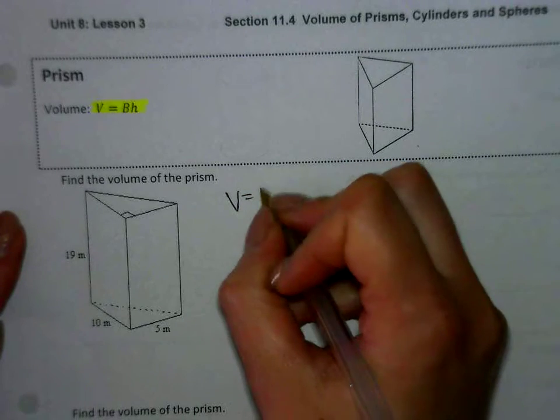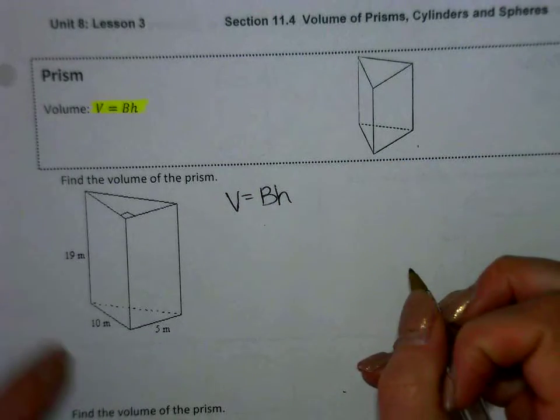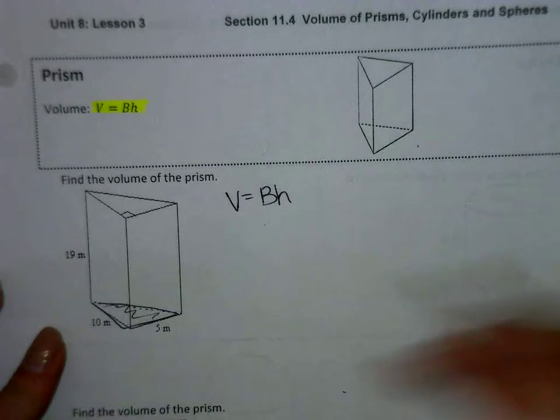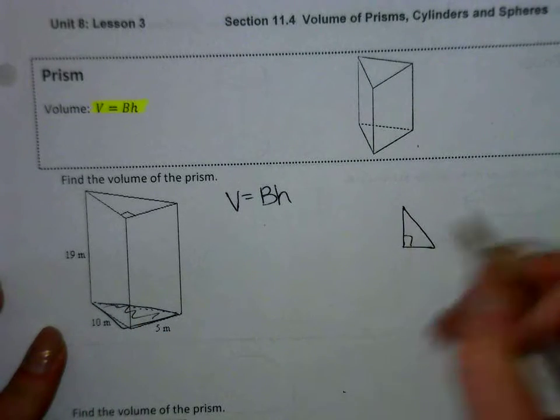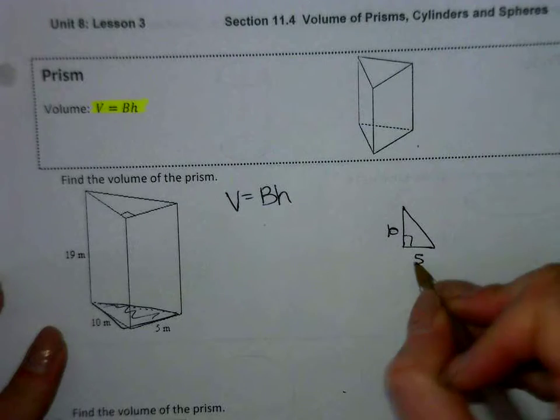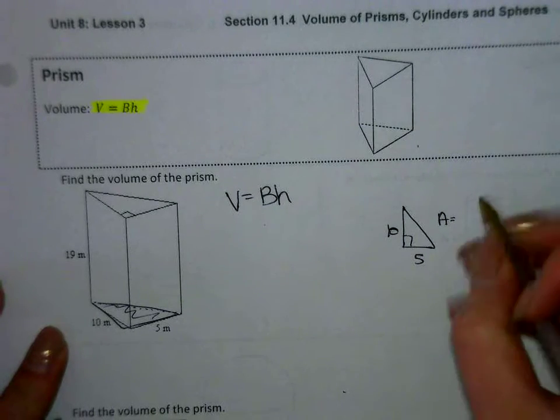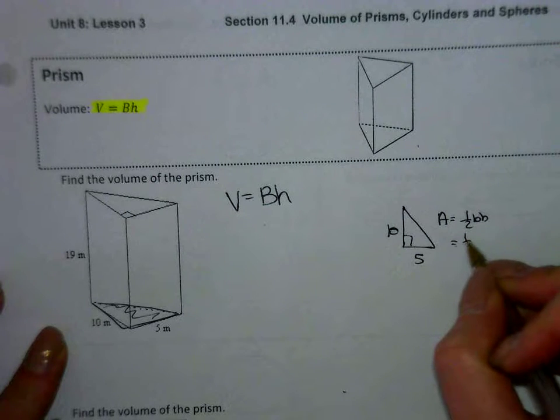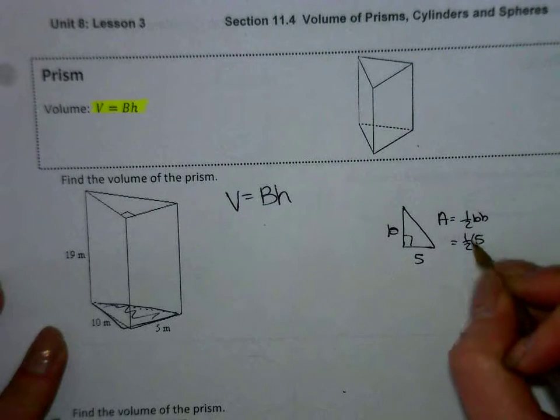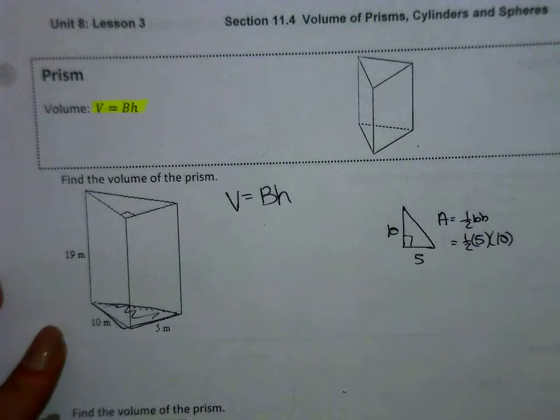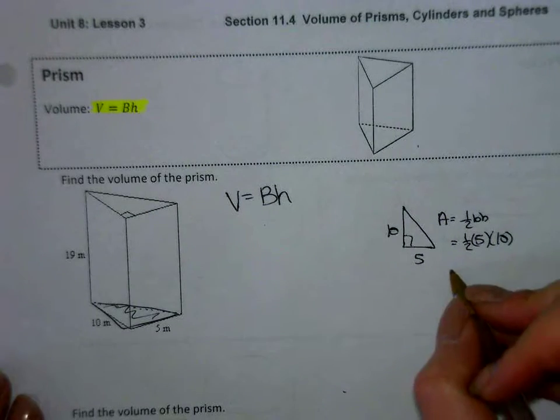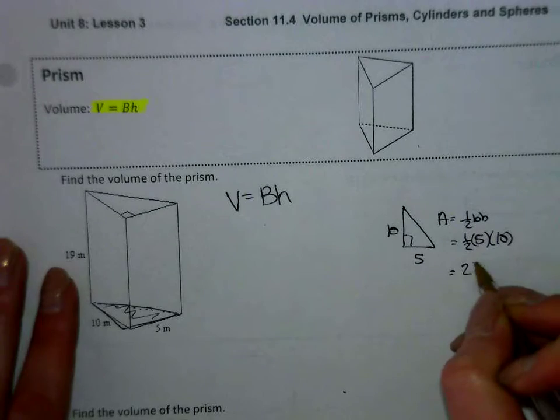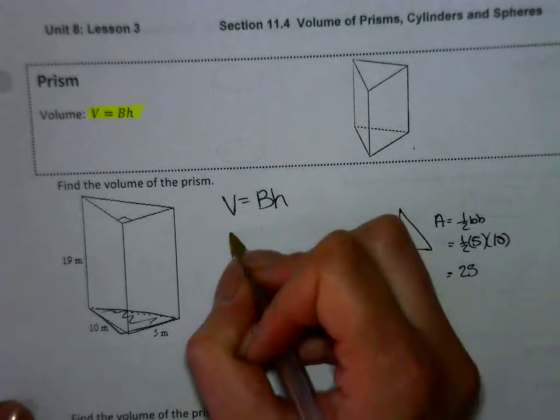So the volume equals the area of our base times our height. Right here we have a base, which is our triangle. To find the area of this triangle, it's 1/2 times the base times the height. The base of our triangle is 5, and the height of our triangle is 10. So that means the area of our base is 25.